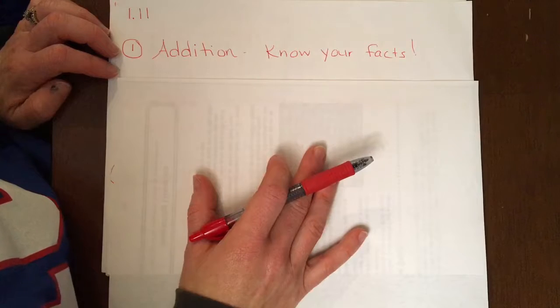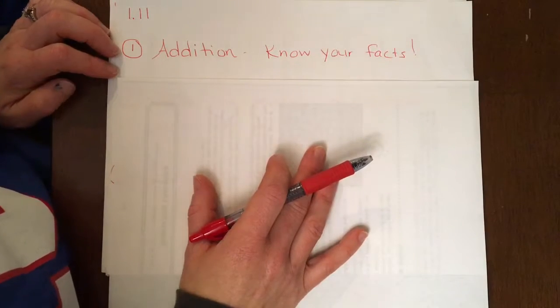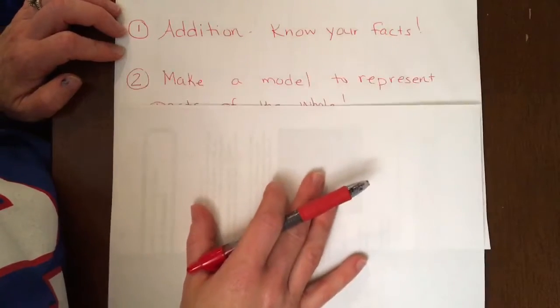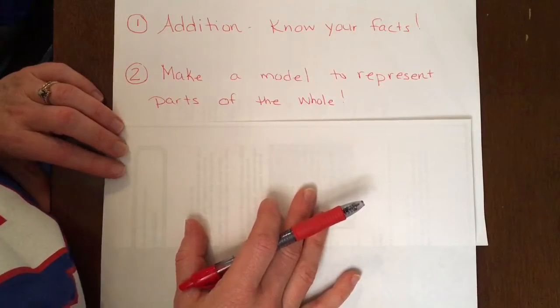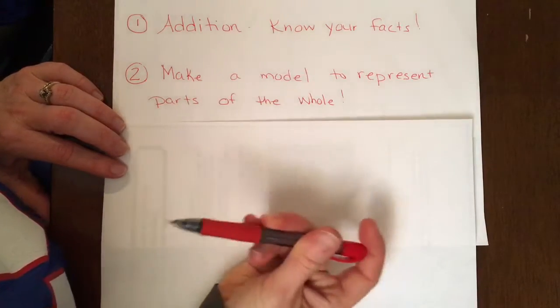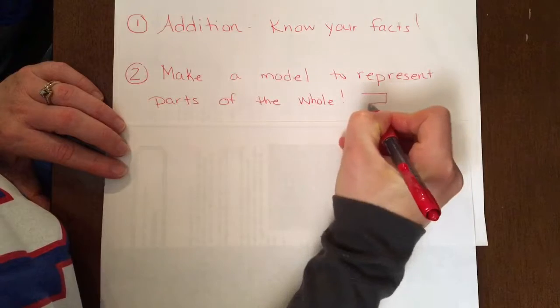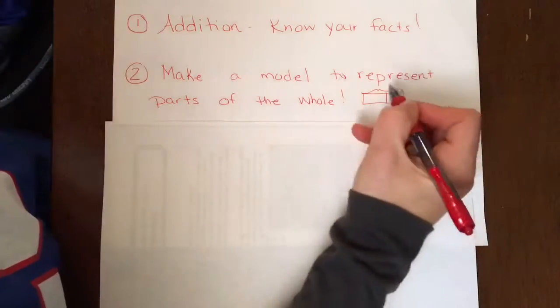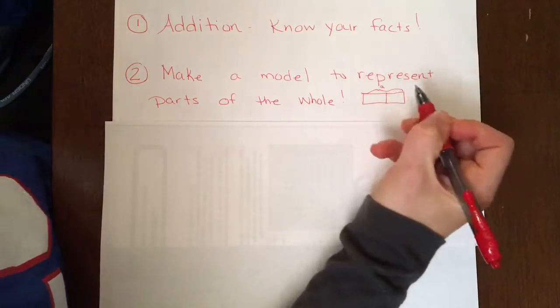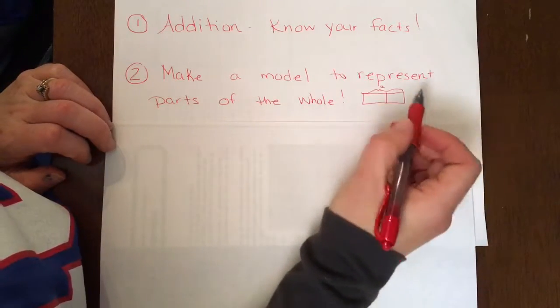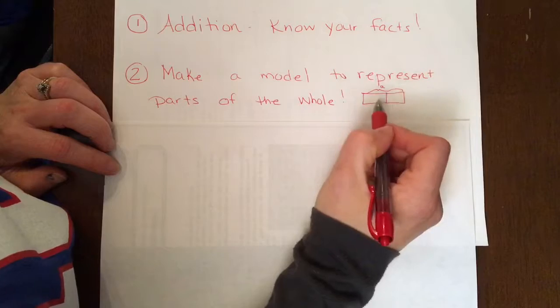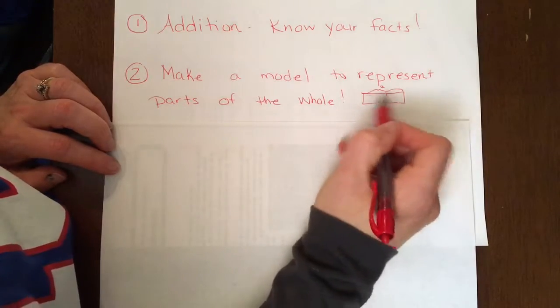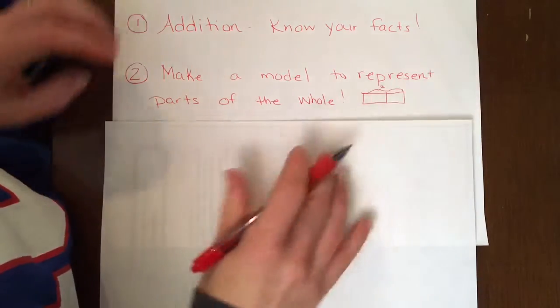So, 6 plus 4, always 10. You have to know these things. It's going to make your job easier. Number 2, you have to make a model to represent parts of the whole. We're going to talk about that. But what that means is you have parts that make up a whole. And the whole being usually a variable of some sort, A, B, C, all the way up to Z. And you have parts. You could have many parts. I only put 2 parts here to equal the whole.